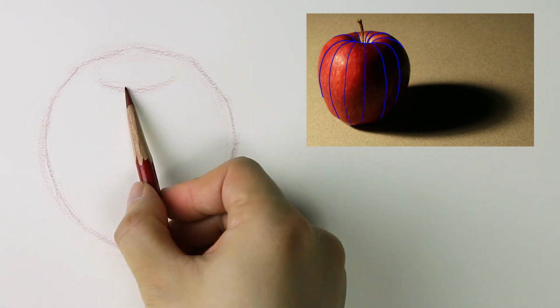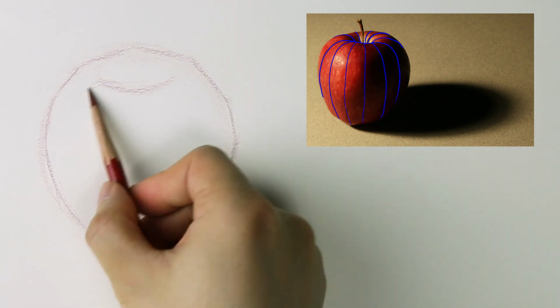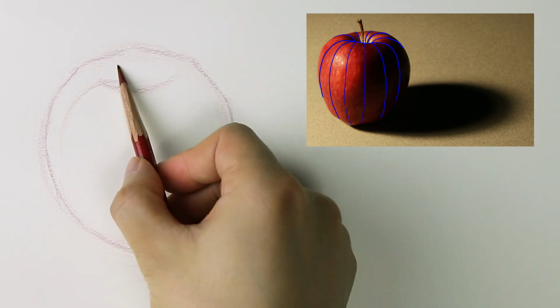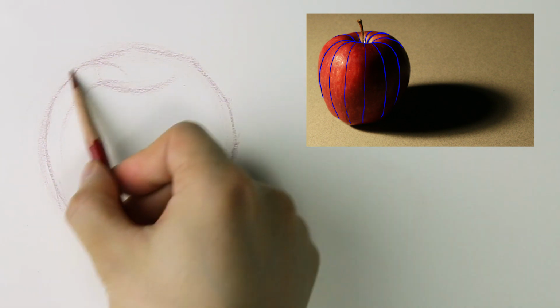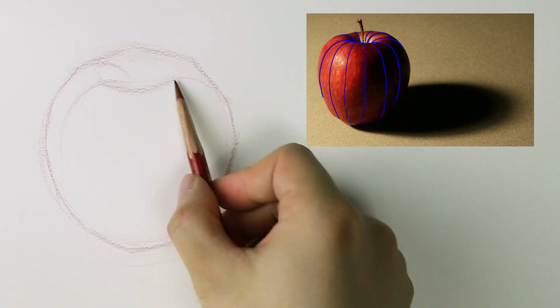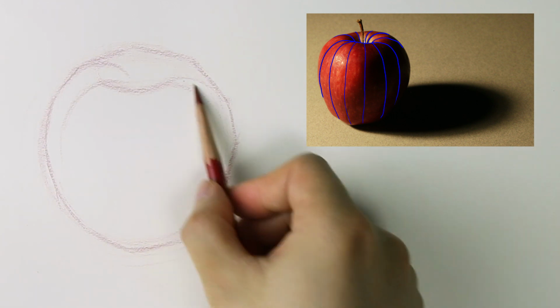So, going back to the drawing, I'll lightly draw in these cross-contour lines to help describe the 3D volume of the apple. Although these lines are very subtle, they really help the viewer to visualize the form of the subject and make things look more three-dimensional.